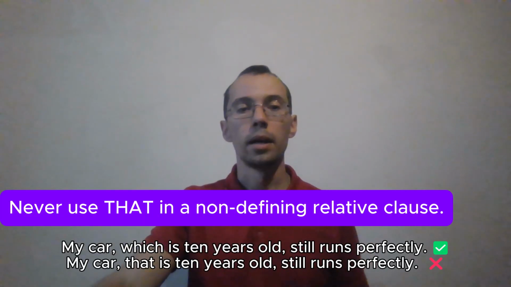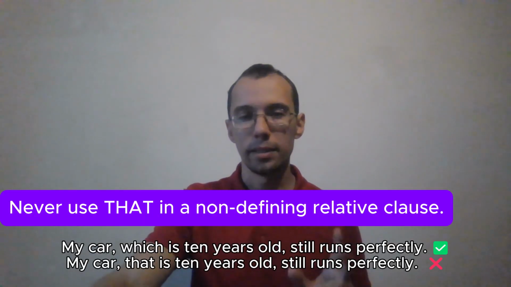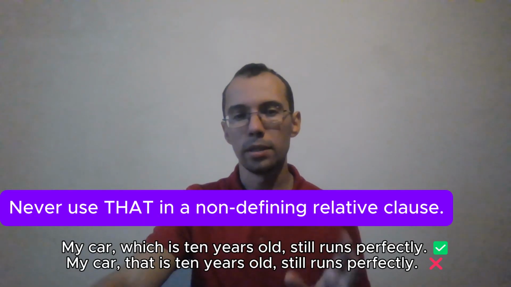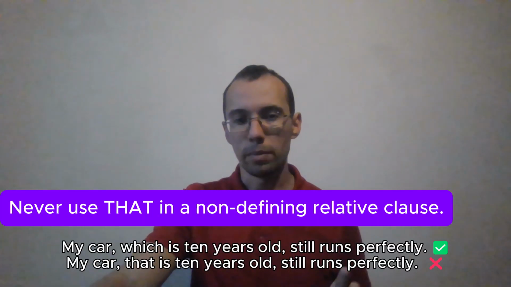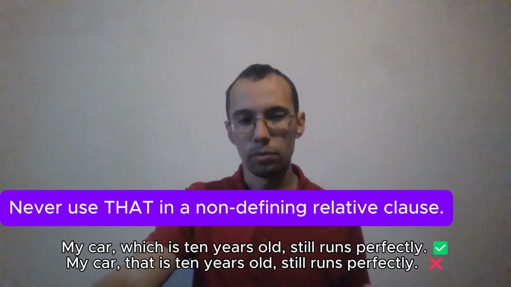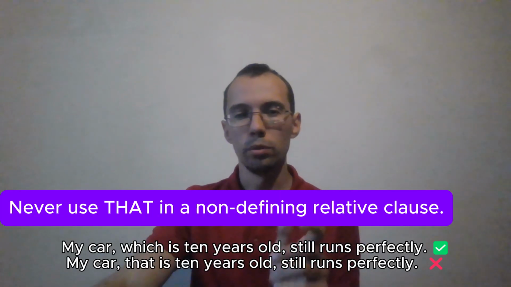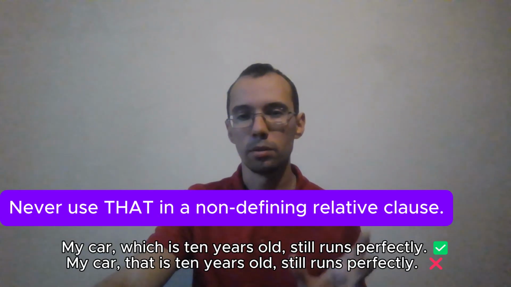But saying my car that is 10 years old still runs perfectly is incorrect. Whenever you see commas introducing a relative clause, choose who for people or which for things. Do not use that.